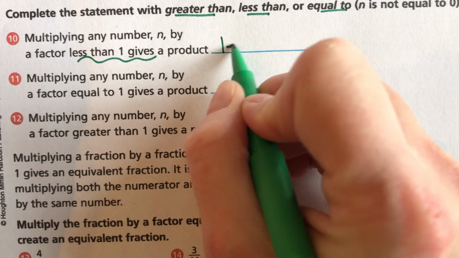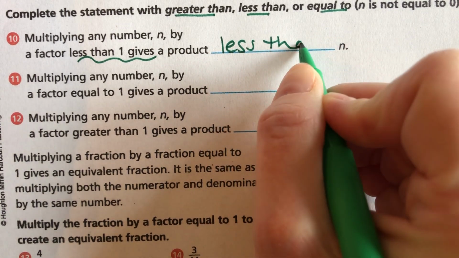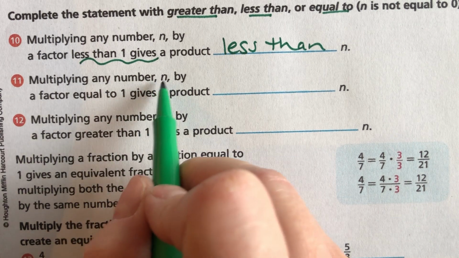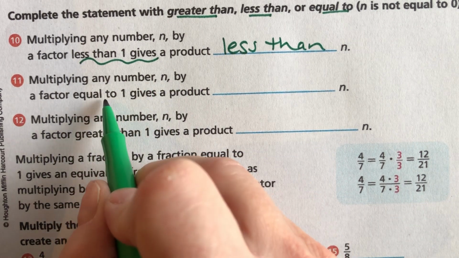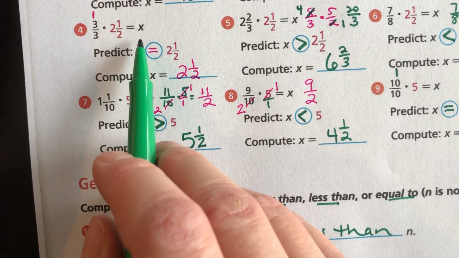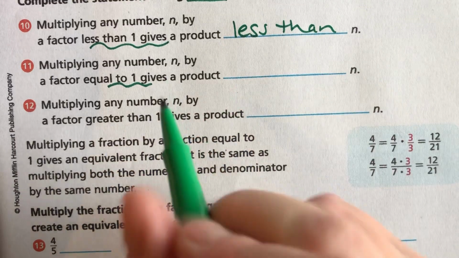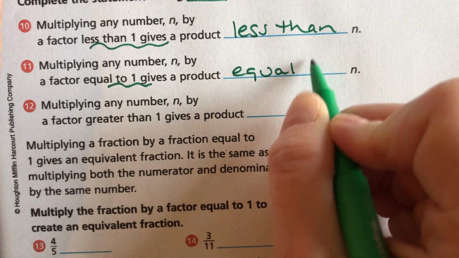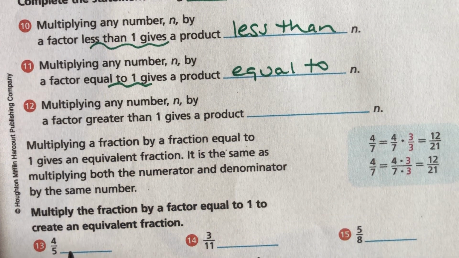Yeah, we got an amount that was less than n. Multiplying any number n by a factor equal to 1 gives a product. So every time we multiply by 1, what happened to x? It stayed the same, right? So we'll get a product equal to n if you multiply it by 1.